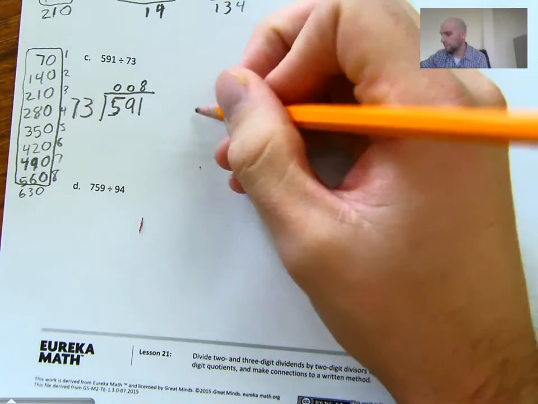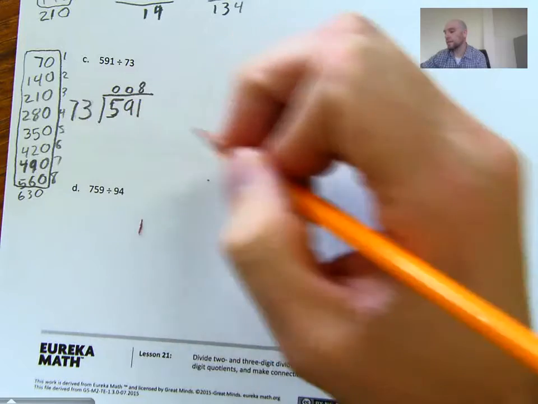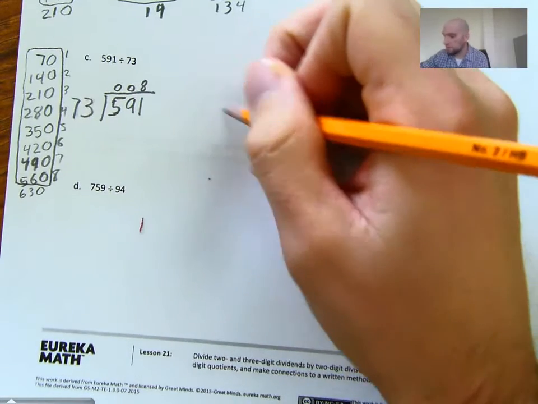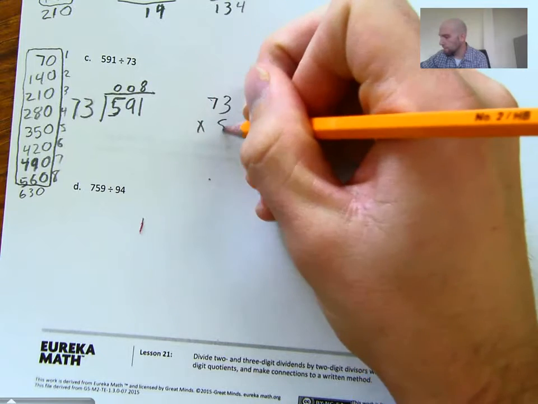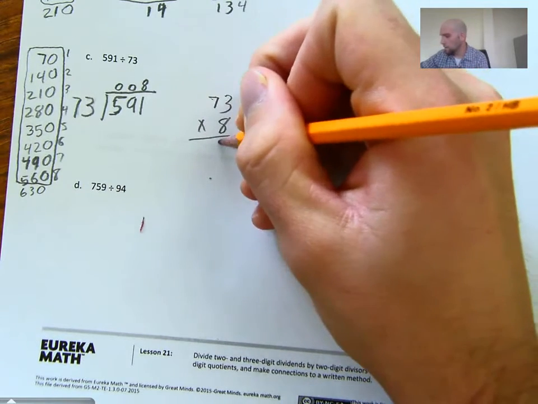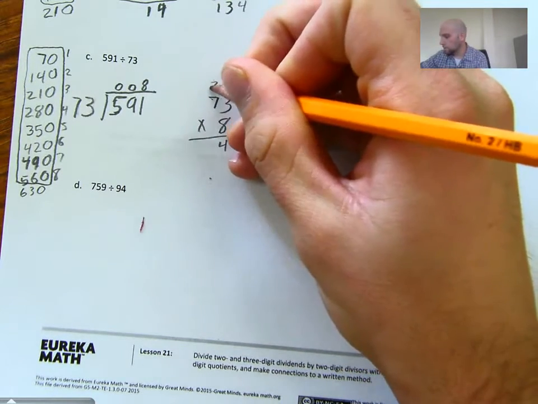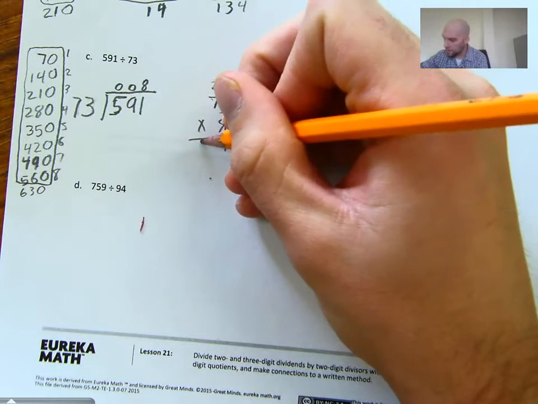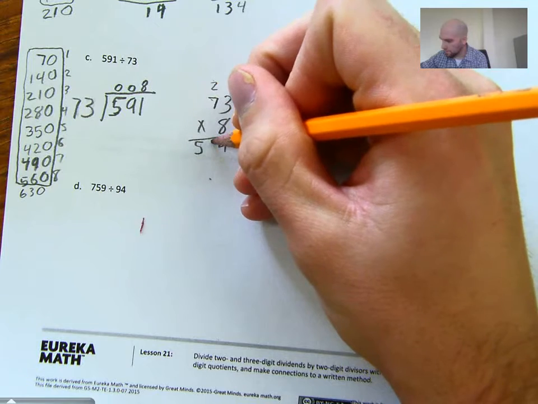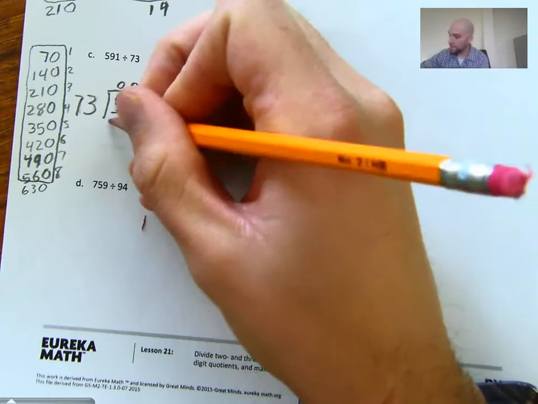But I need to figure out what 73 times 8 is, not 70. So over here, I'm going to do 73 times 8. You get 24. 7 times 8 is 56, plus 2 is 58. And I get 584.